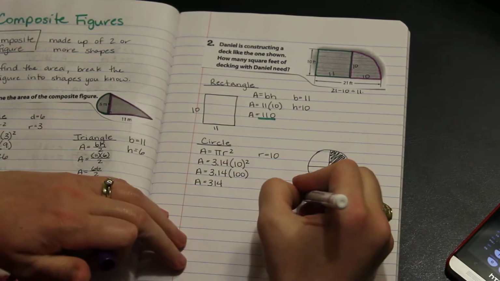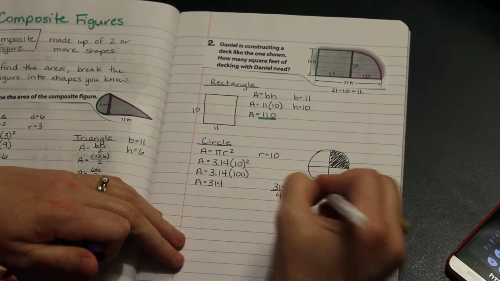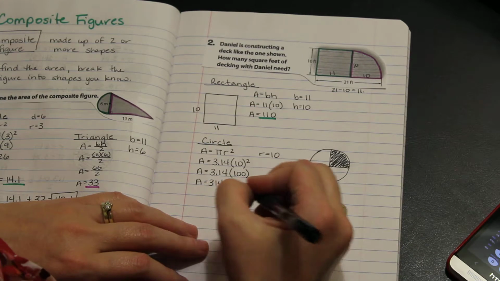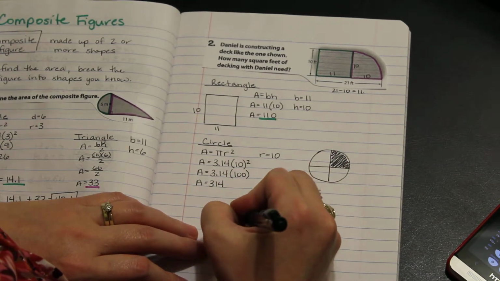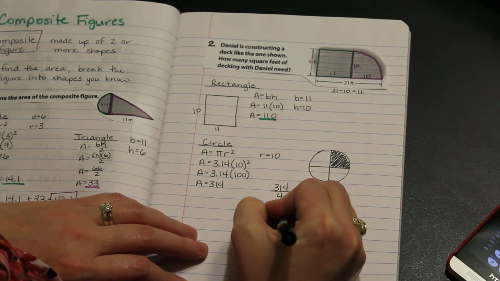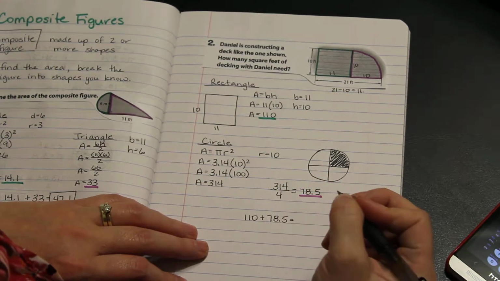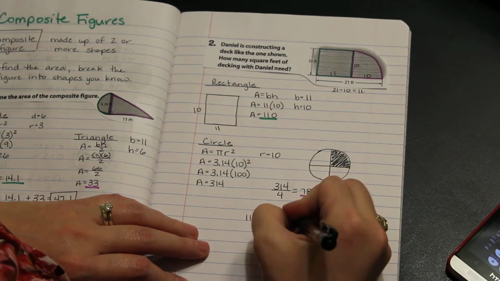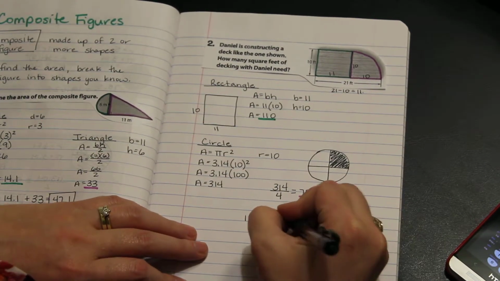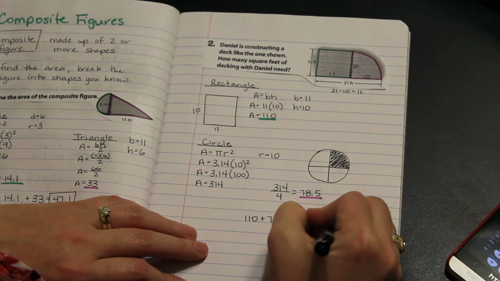So now I have the area of my rectangle is 110. The area of my quarter circle is 78.5. So now I'm just going to add them together. So I have 110 plus 78.5 equals 188.5. And that is my answer.